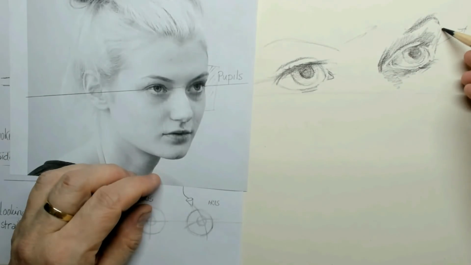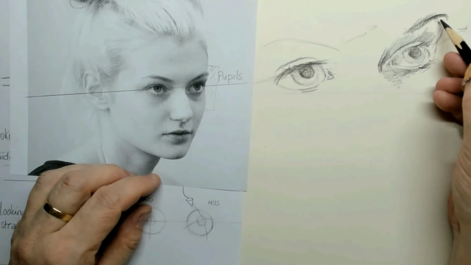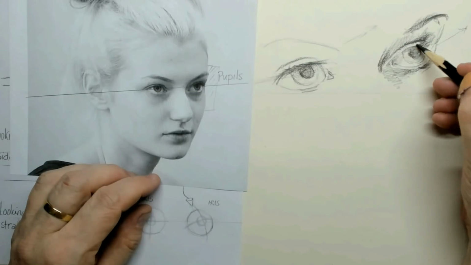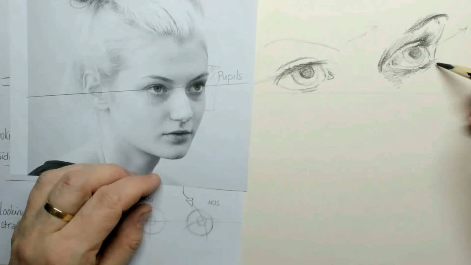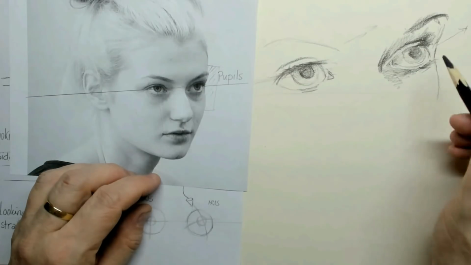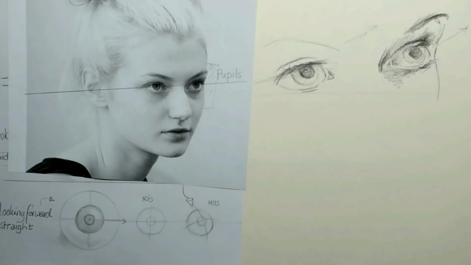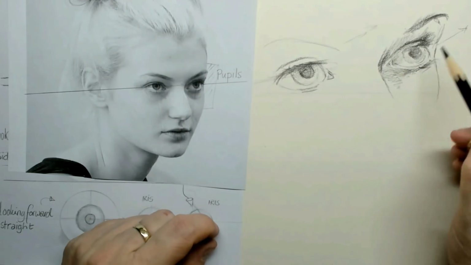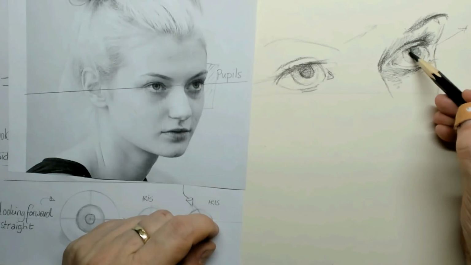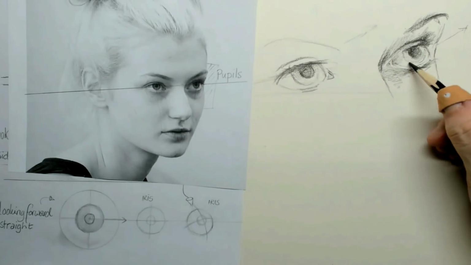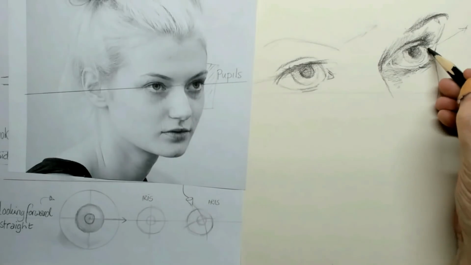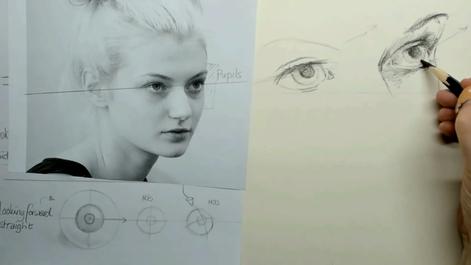Then you can see here the negative space. And in that way you can draw the outer contour line. So you have to watch that one carefully too. And then you keep searching for all those shadowy and dark parts, the light and the dark parts.